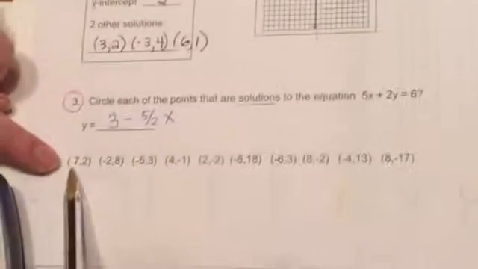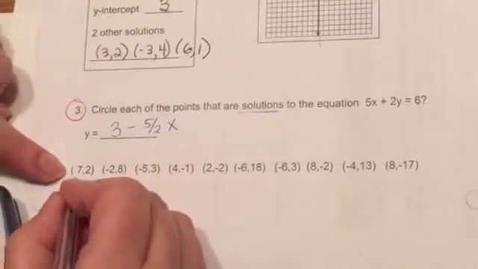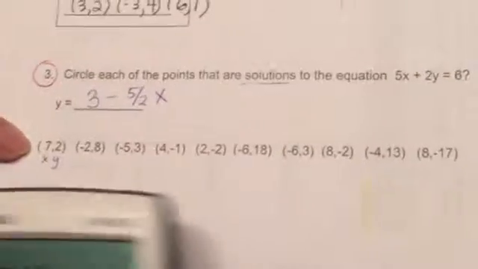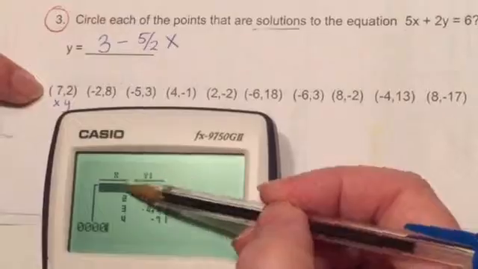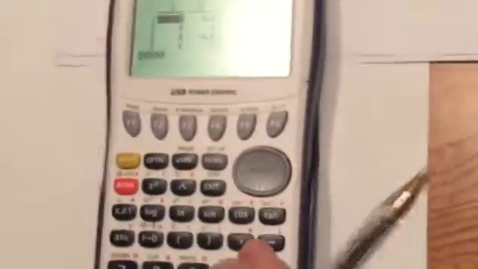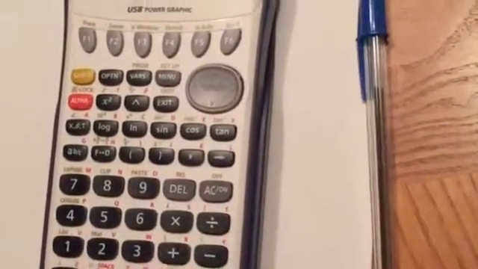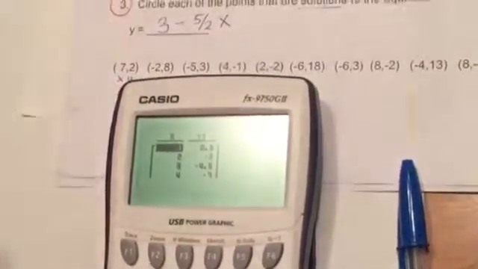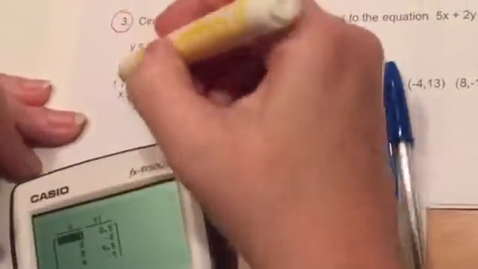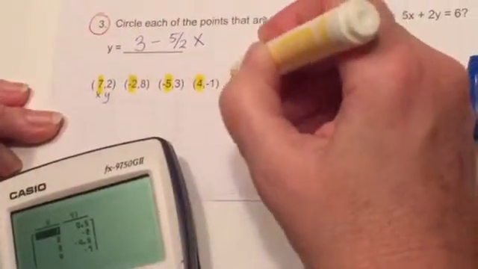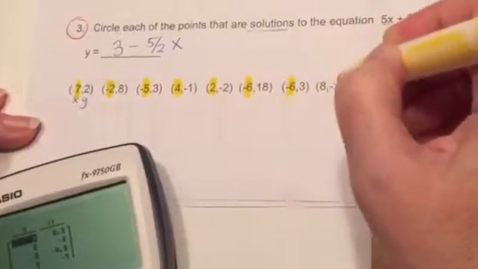The first one I'm going to check is 7, 2. Now this is the x and this is the y. I'm just going to worry about the x right now, and I can plug in the x's. I've accidentally hit some zeros, so I'm just going to clear those out. I just pushed the AC because I accidentally hit some buttons there. What I'm interested in is the 7. The 7 is the x. I'm really going to go through all the x's and check them one by one.